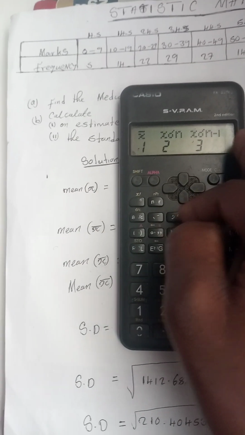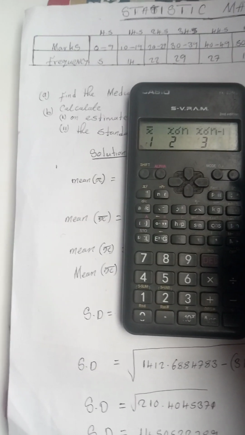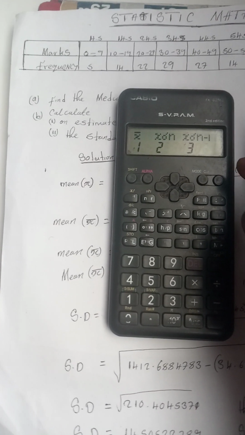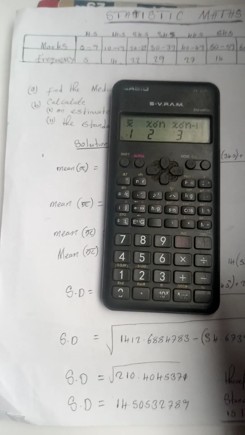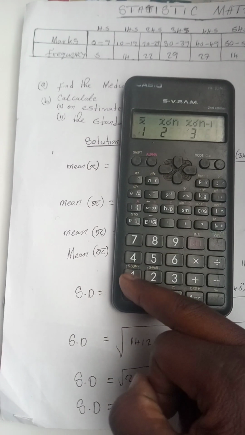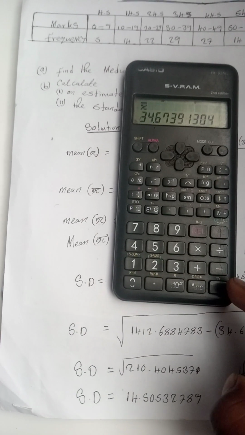Since we want to prove our statistics, we first press 1 and see if it gives us the mean that we have calculated.